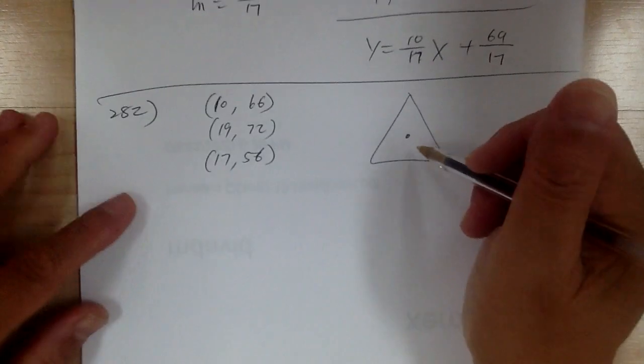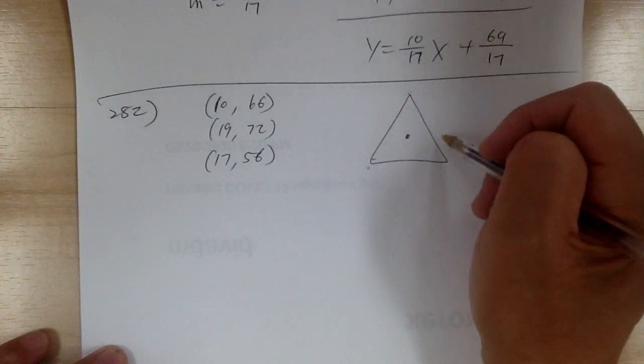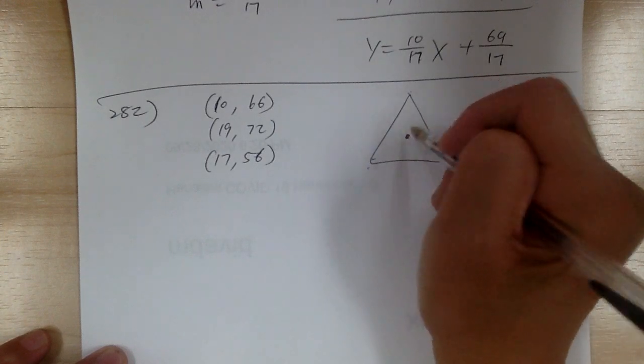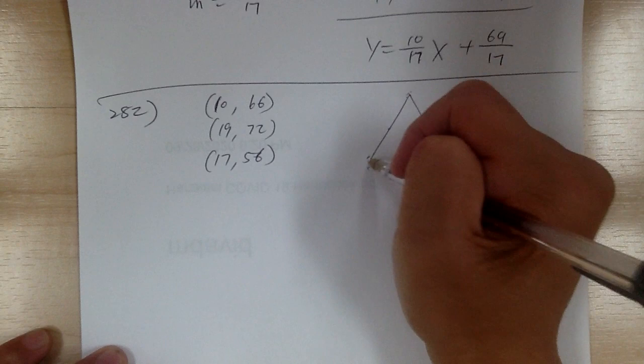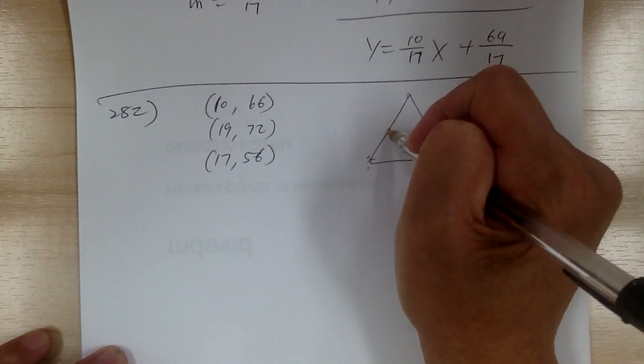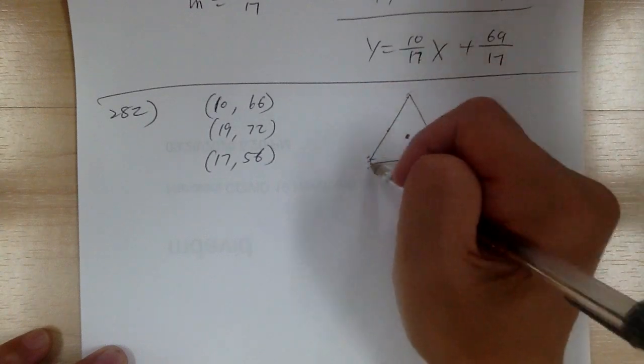Now to find the centroid of the triangle, you just average the coordinates. This is like the midpoint of the shape. When you have the midpoint of a segment, you average the two endpoints to get the midpoint, right? But to get the midpoint of the shape, you just average all the vertices.